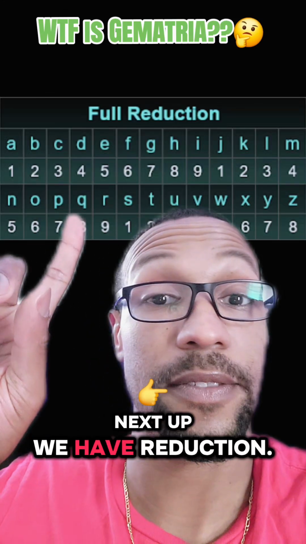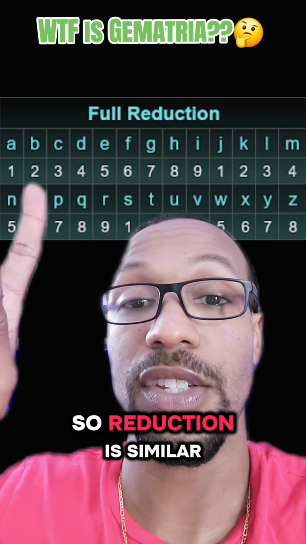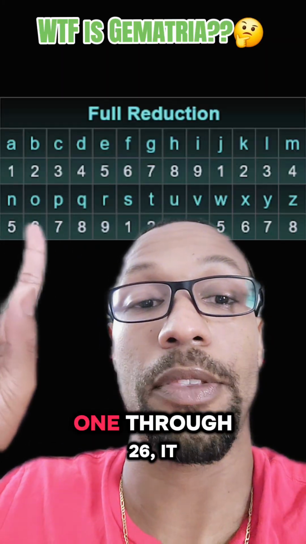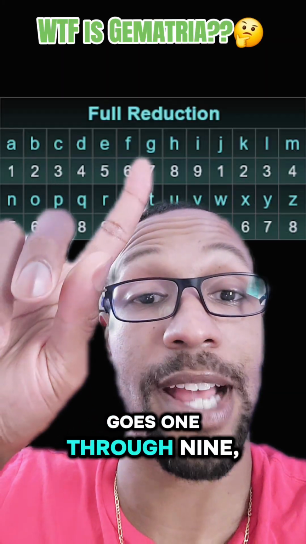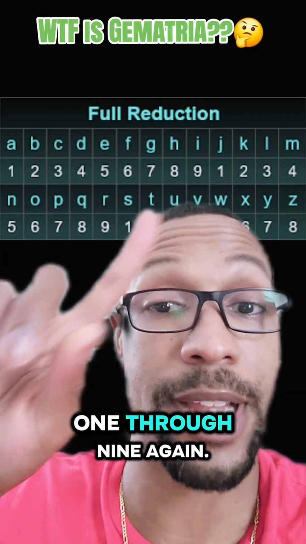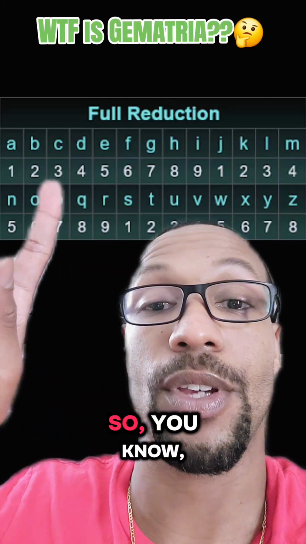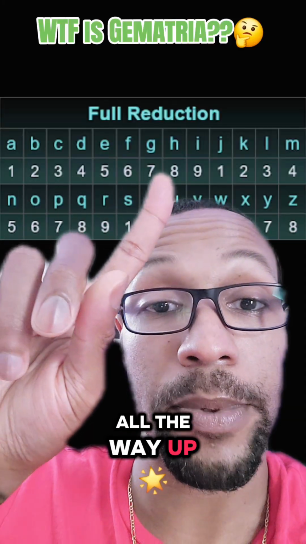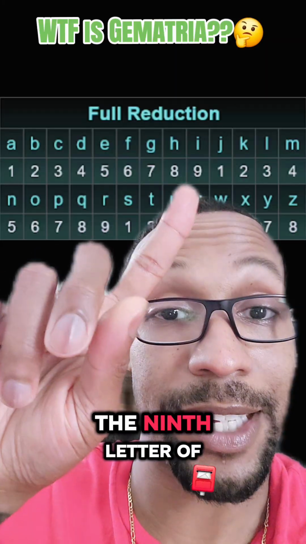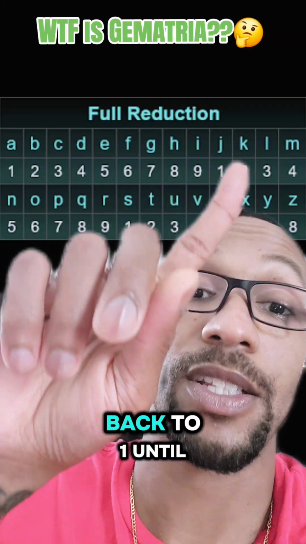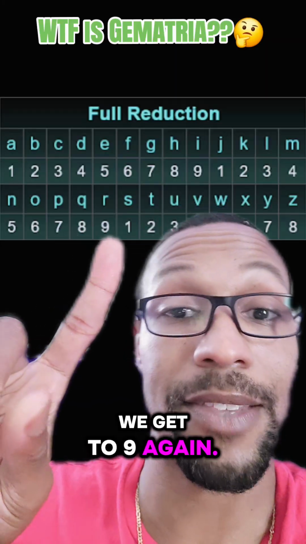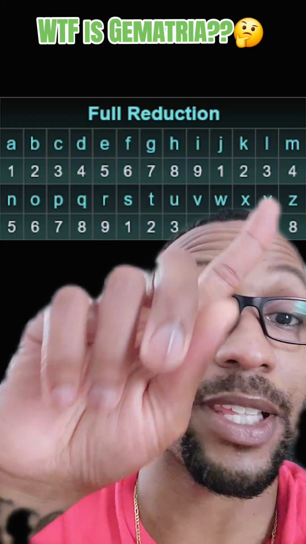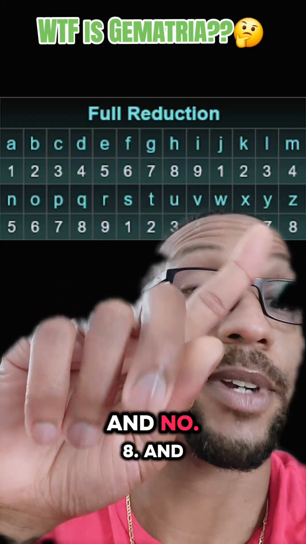Next up, we have reduction. Reduction is similar to ordinal, but instead of going 1 through 26, it goes 1 through 9, and then it repeats 1 through 9 again. So, A is 1, B is 2, all the way up until we get to I, the 9th letter of the alphabet, and then it goes back to 1 until we get to 9 again, then back to 1, all the way up until we get to Z, the last letter of the alphabet, at number 8.